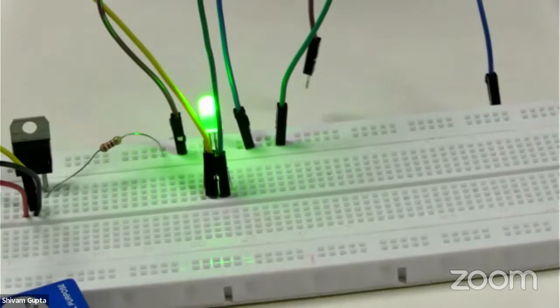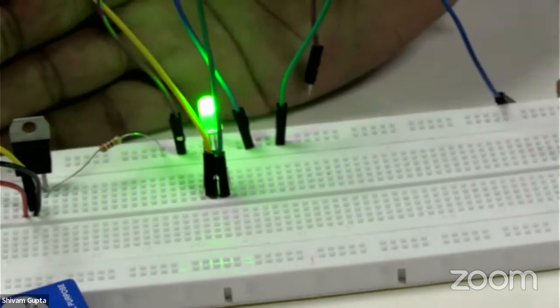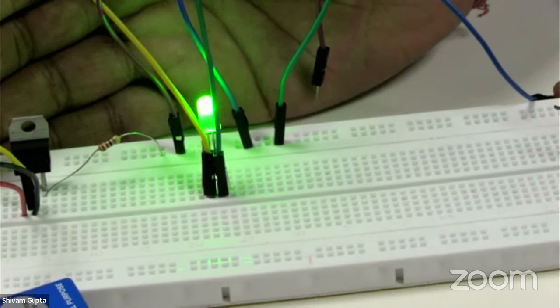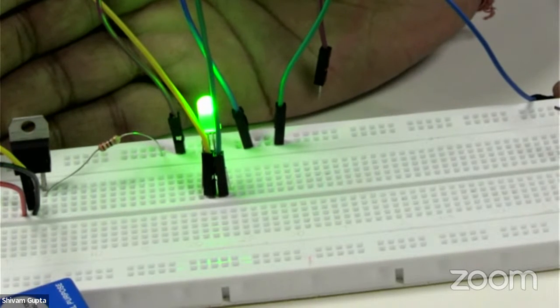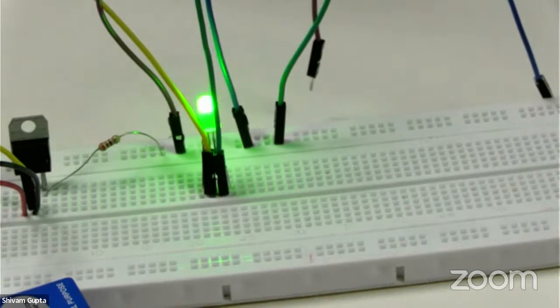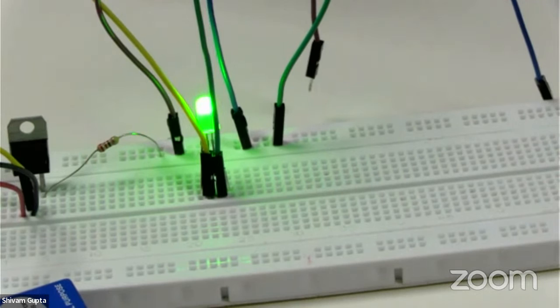So students, right now this is green in color. Based on the pins, you can decide which color you want to glow.